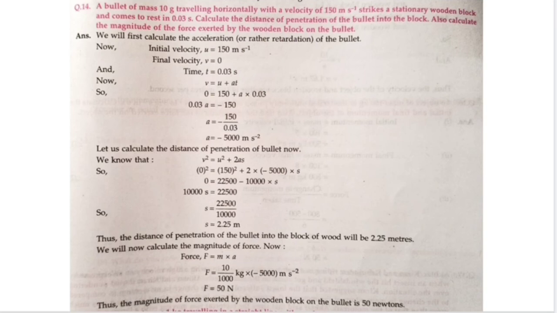Now here in this problem, we need to find two things. About a bullet that is fired with a velocity and it strikes the wooden block and comes to rest. So the two things we have to find out are how much distance the bullet will go inside the block. And the second one is what is the value or magnitude of the force exerted by the block on the bullet. Now in the first part, we will calculate the acceleration or rather retardation of the bullet.